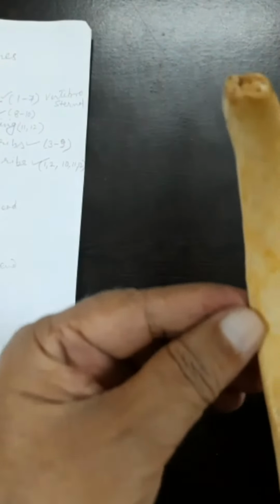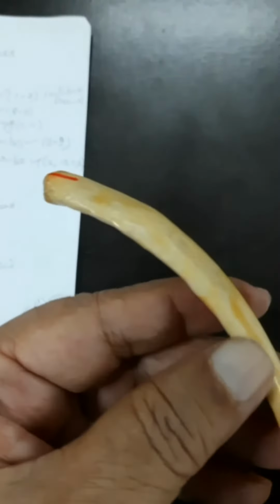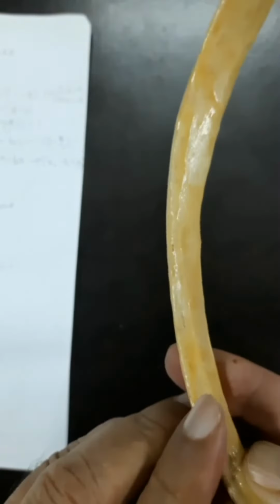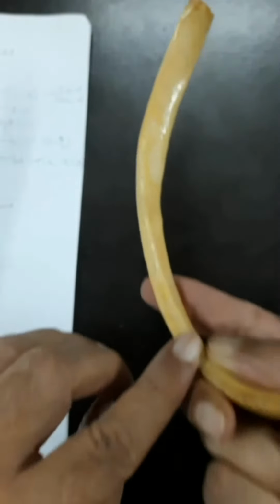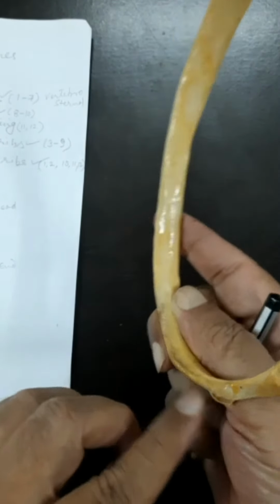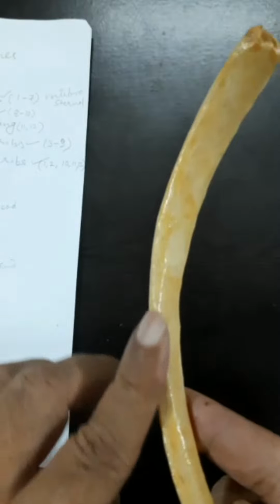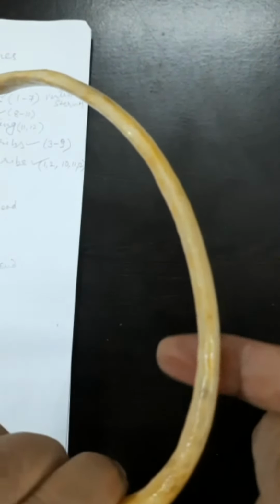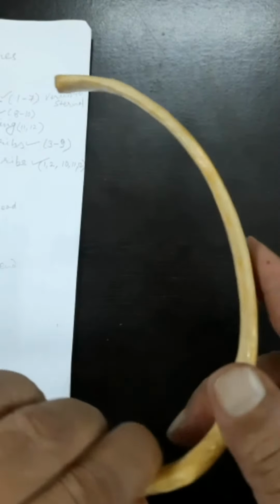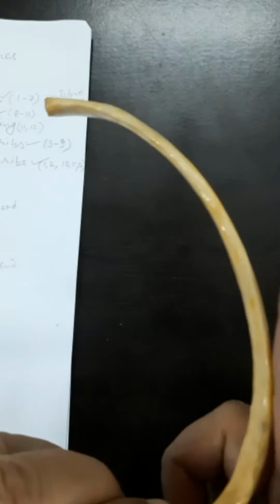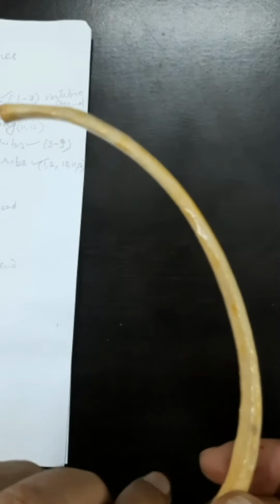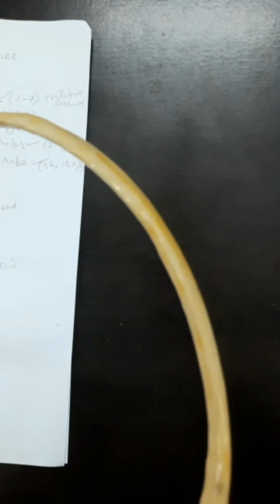How will you distinguish the superior and inferior border? The superior border is round, and the inferior border is sharp. When you feel it with the finger, you will see that the inferior border is sharp. Since there is a superior and an inferior border, the shaft will have two surfaces, an external or outer surface and an internal or inner surface.